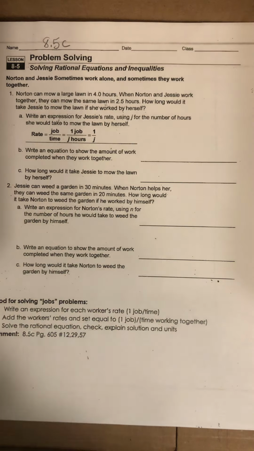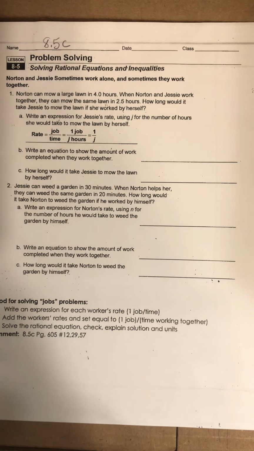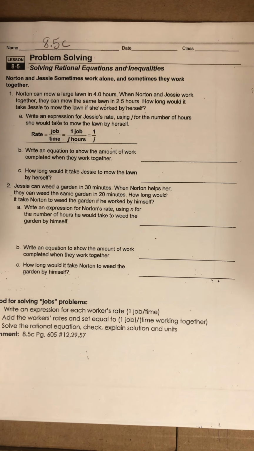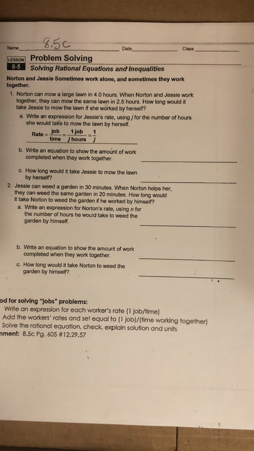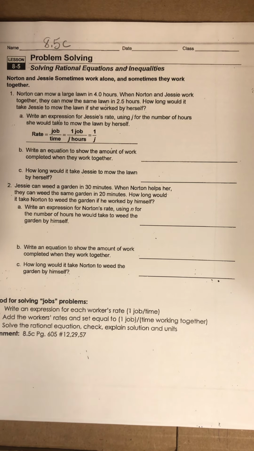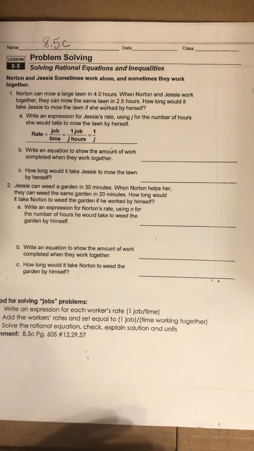We're working on section 8.5C, and these are called jobs problems. They are in the section on rational equations because when you write your own equations that involve jobs, they end up being rational equations, just like you learned to solve in 8.5A. The cool thing is, once you write your own equations, they are some of the easiest rational equations to solve. So let's take a look.